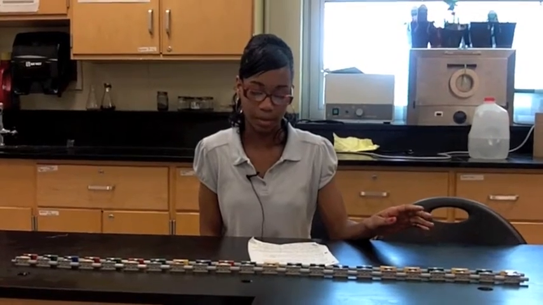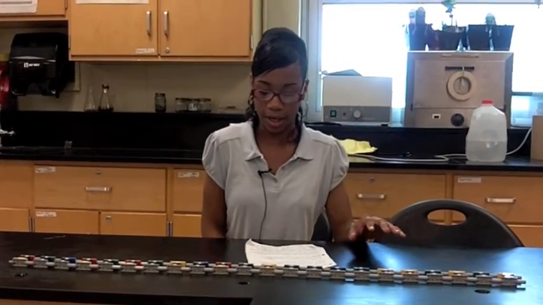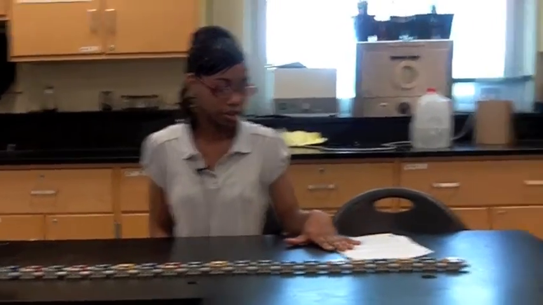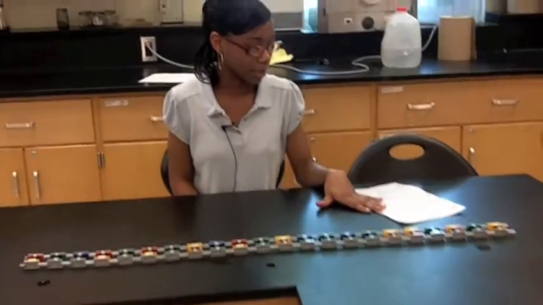For example, say you drink something and you take it to a crime lab, they could search and see who you are and where you live, and give information about your background and where you came from.